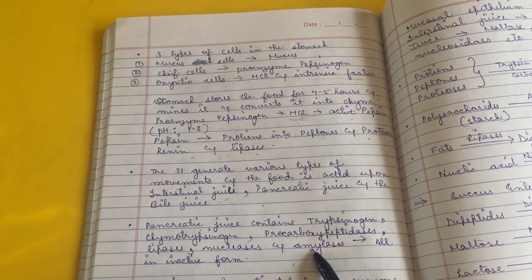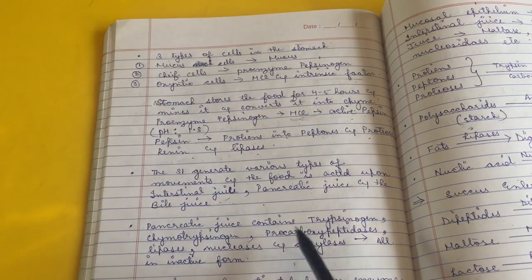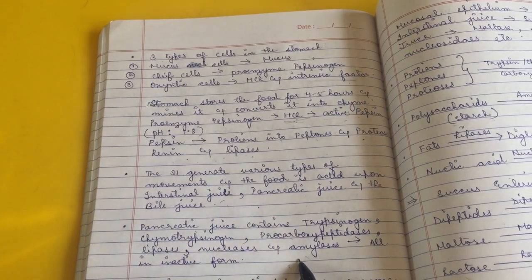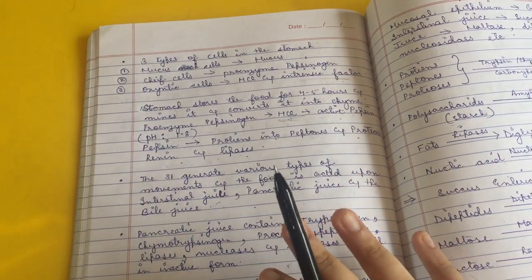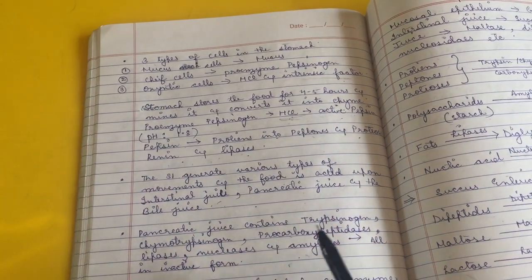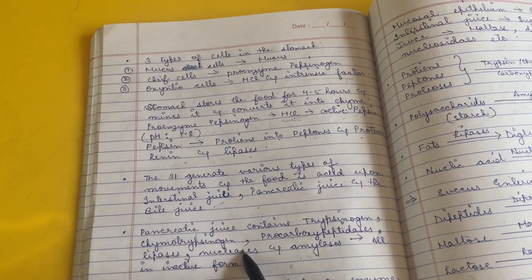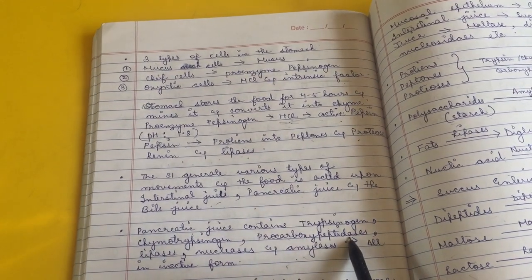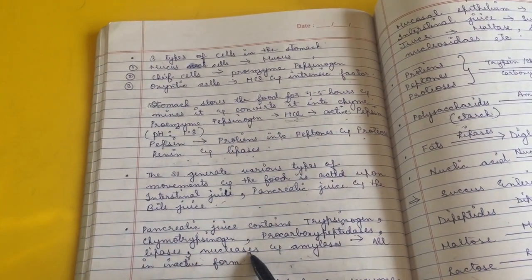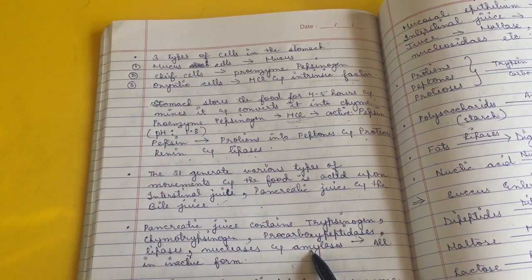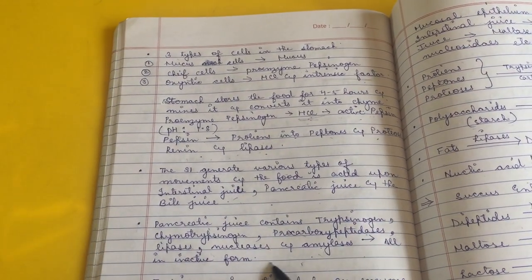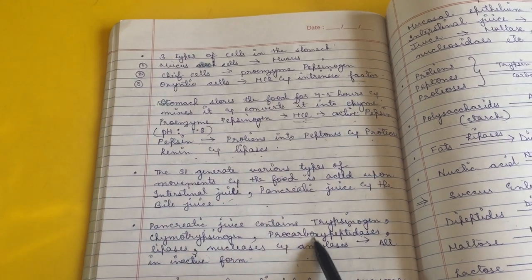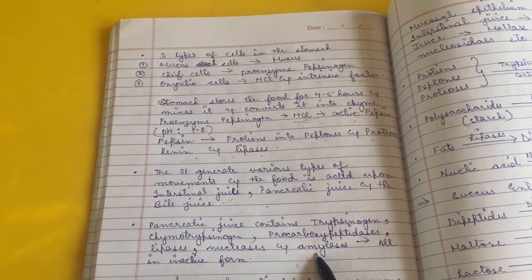Guys, please don't take any tension. You actually have to just remember these names. If you read it 2 or 3 times, you will be able to remember these names for sure. So these are trypsinogen, chymotrypsinogen, procarboxypeptidases, lipases, nucleases, and amylases. Also, all these are present in the inactive form, means none of these are present in the active form.